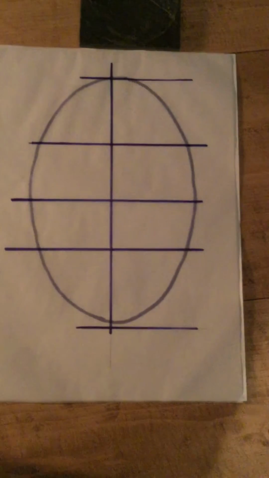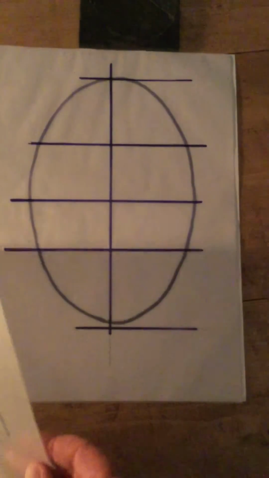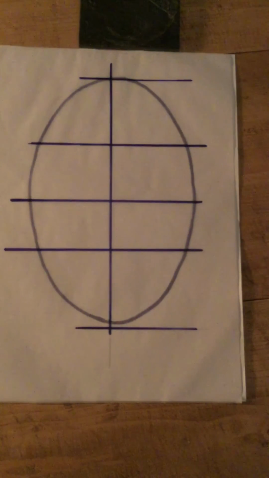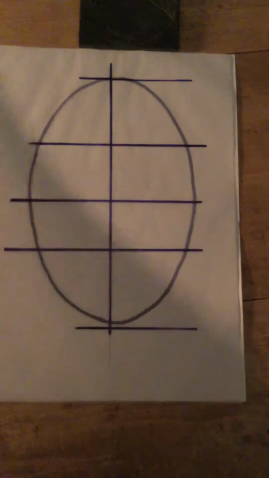The next step, what we're going to do is look at the eyes. Now, the eyes are a common mistake that people make. If we look at any face, the main mistake people make is drawing the eyes too wide open and also too high up the head. So this little technique I'm going to show you is going to give you the right proportions.